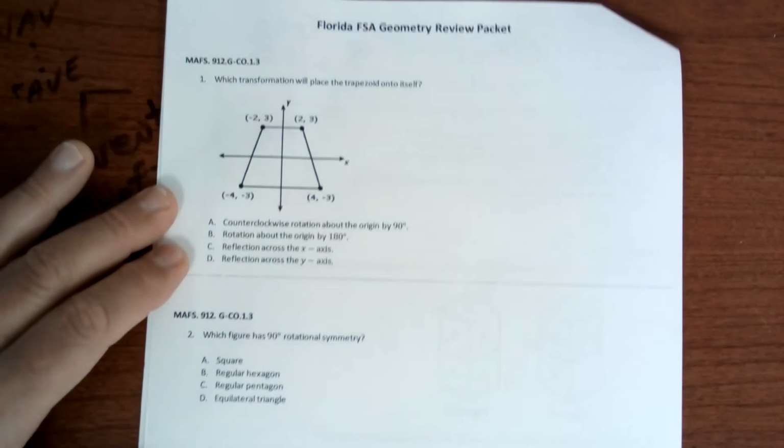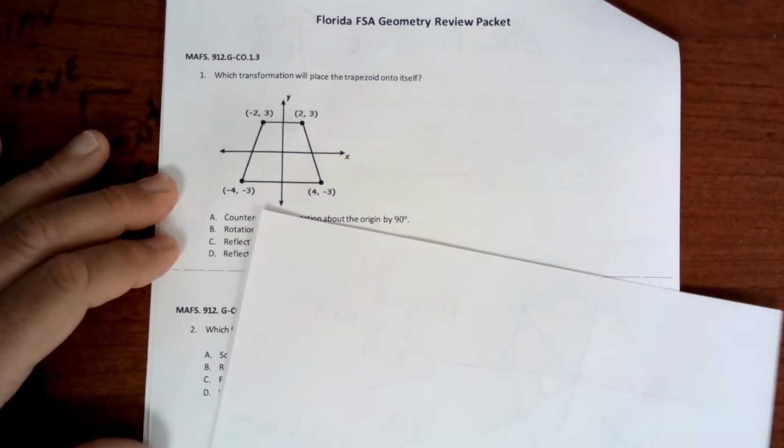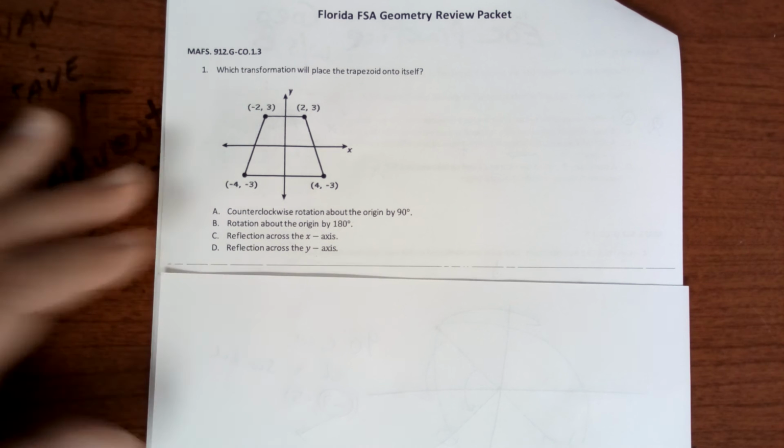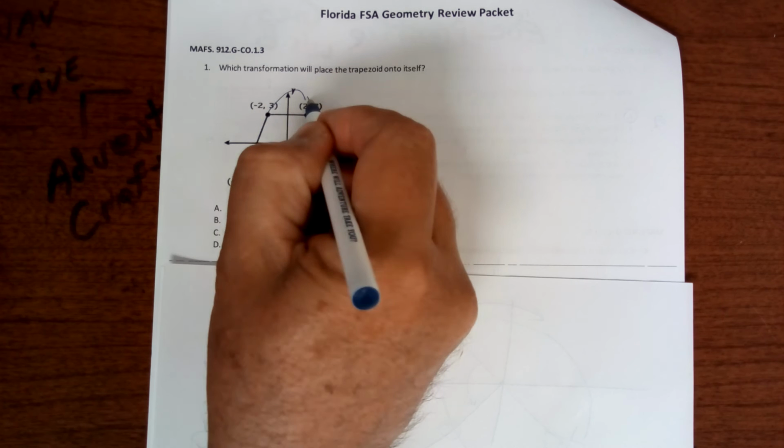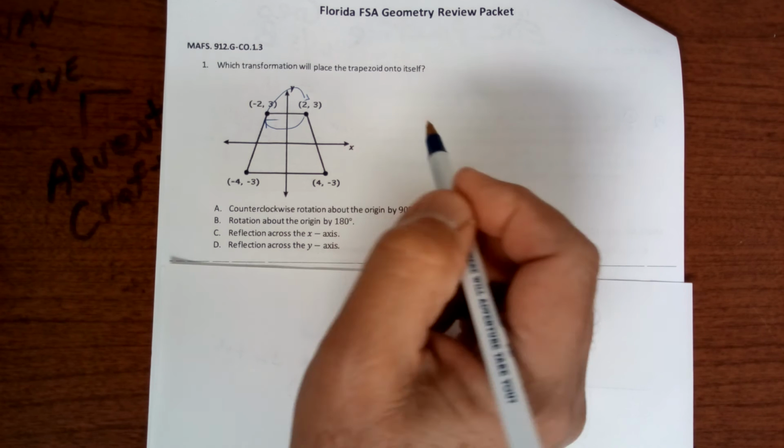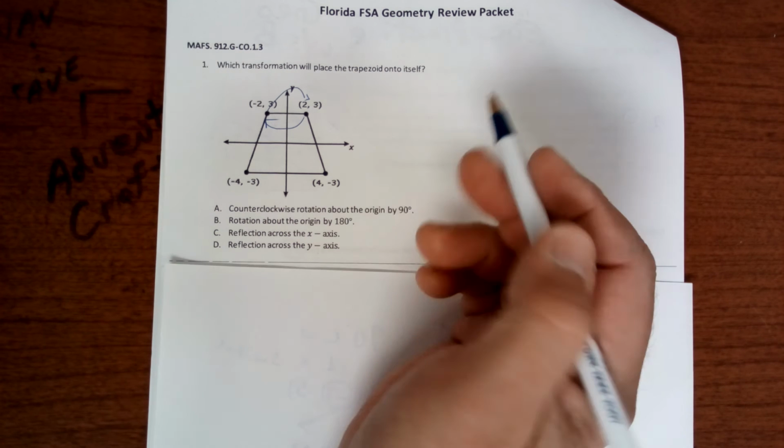Which transformation will place the trapezoid onto itself? So on this one right here, what we're going to do is actually just flip this point over here and flip that point over there. So we're basically reflecting over the y-axis. So we're going to go with a reflection over the y-axis.